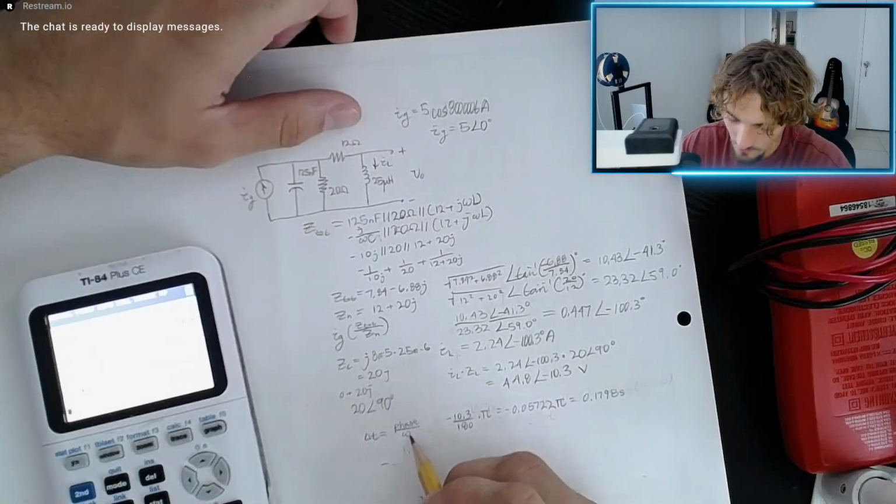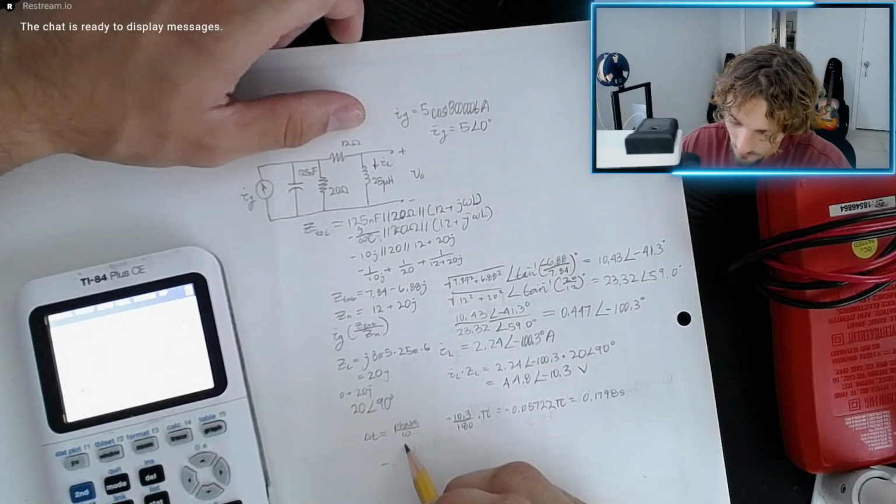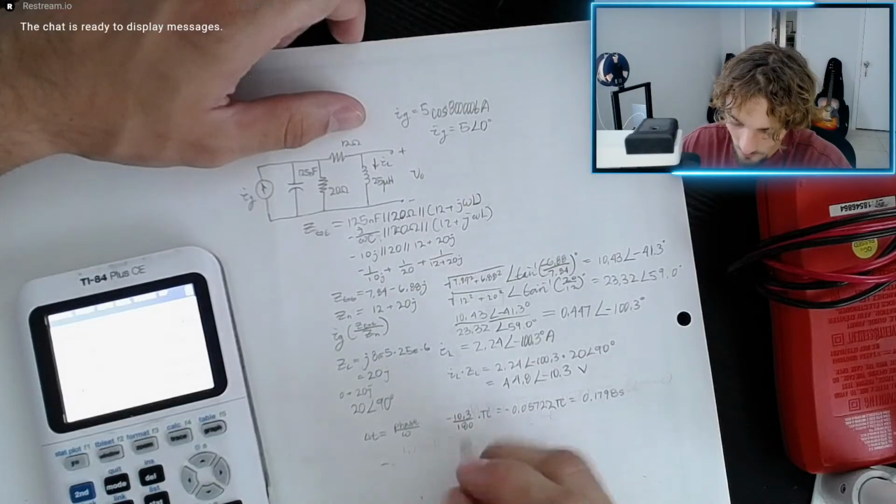So we needed radians and then we had omega, which is 800,000, 8E5.